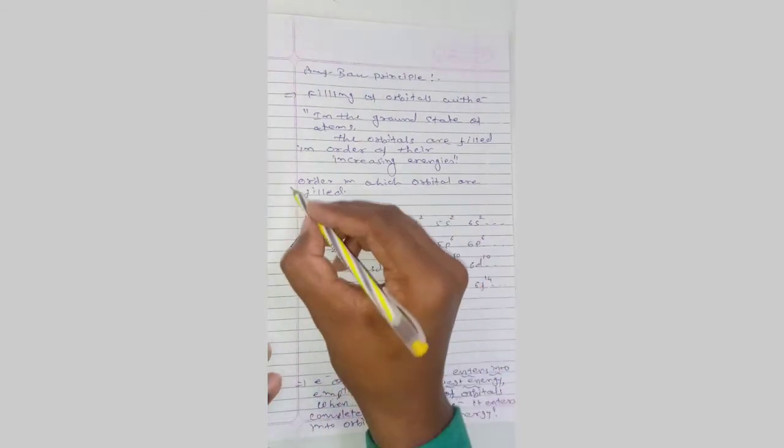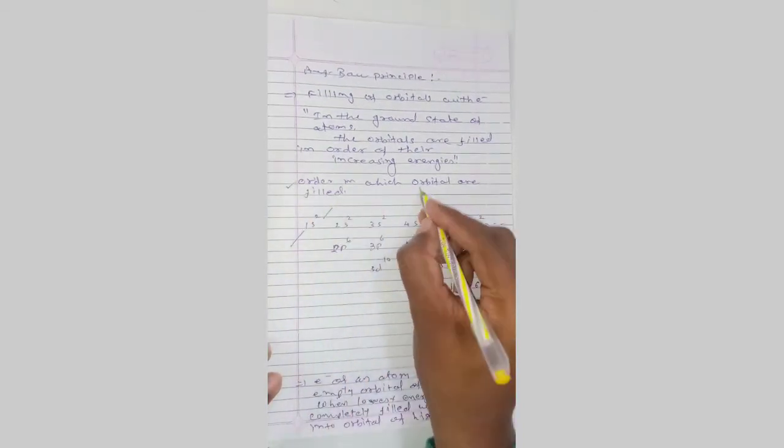So how can we write here the order of orbitals?